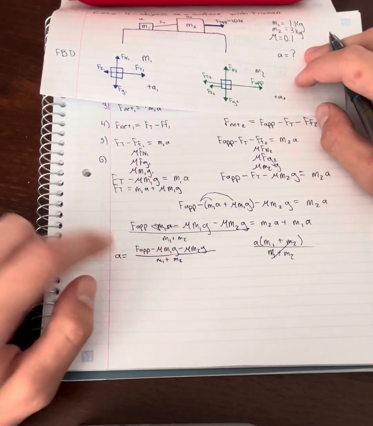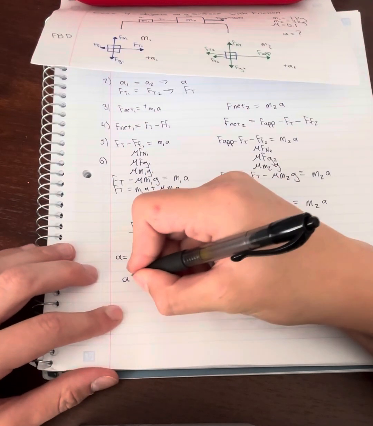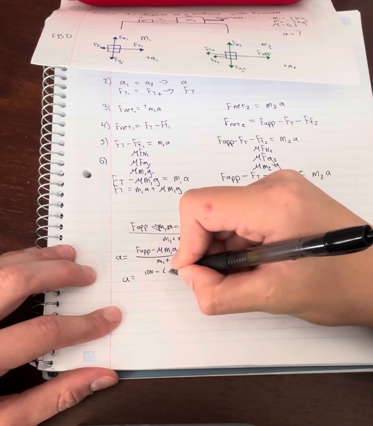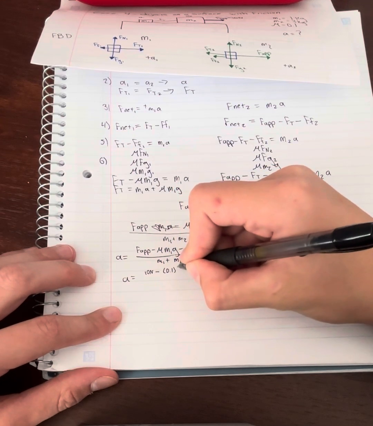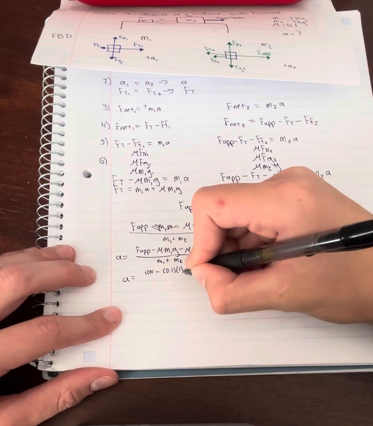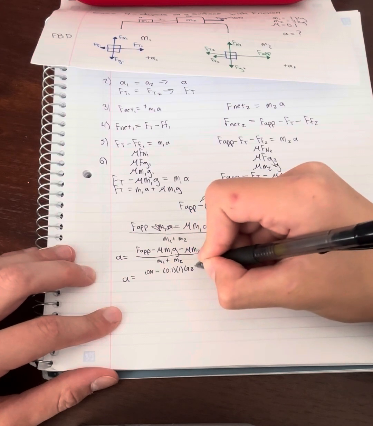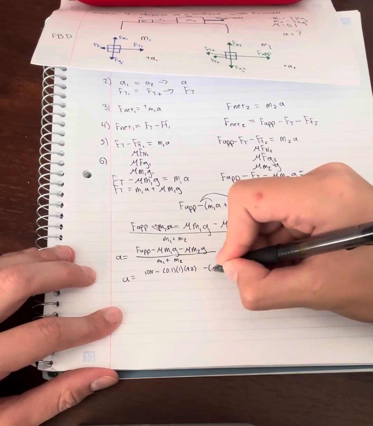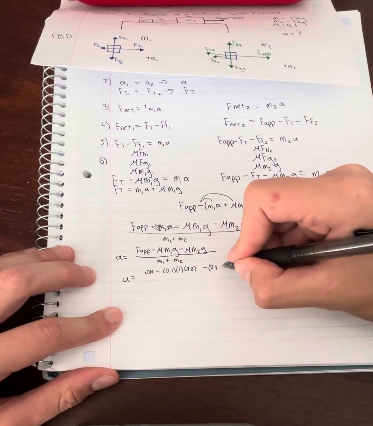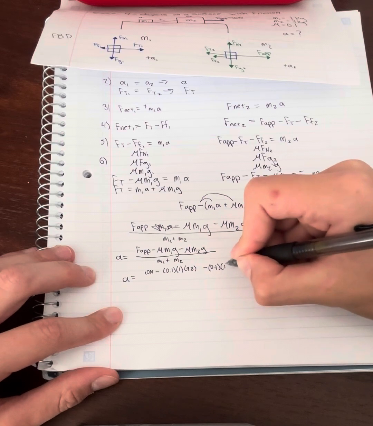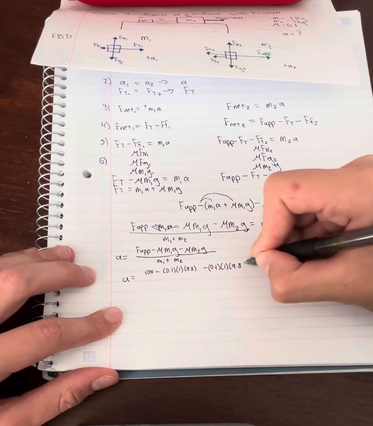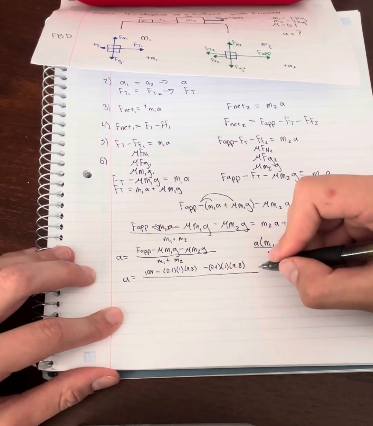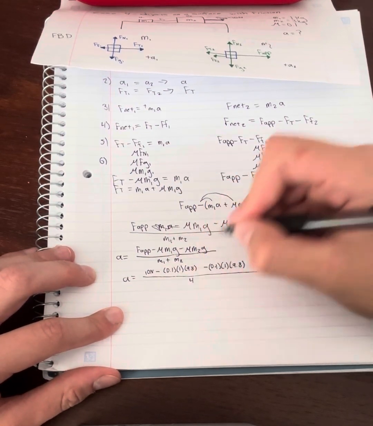We know all these, got to get A. So acceleration is equal to 10 newtons minus 0.1 times 1 times 9.8, minus 0.1 times 3 times 9.8, all over M1 plus M2, which is 4.